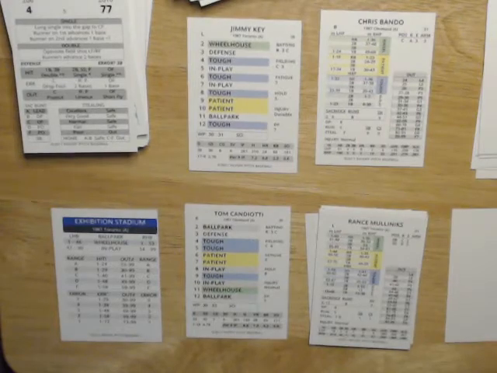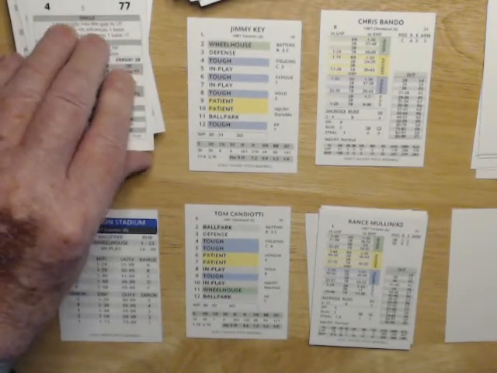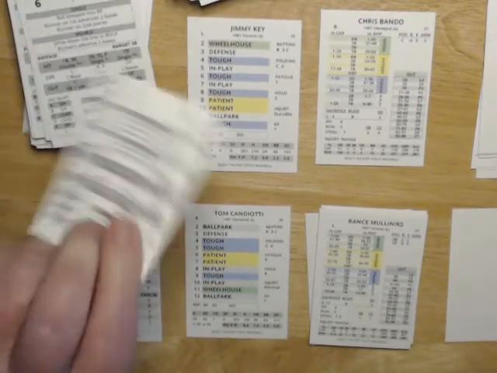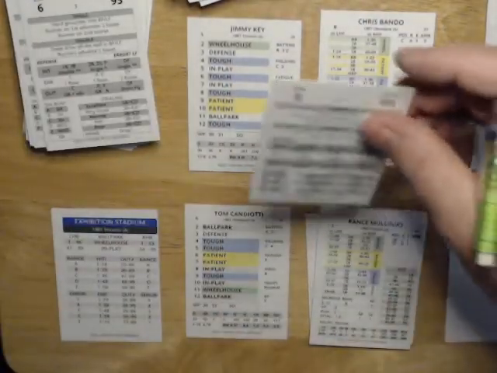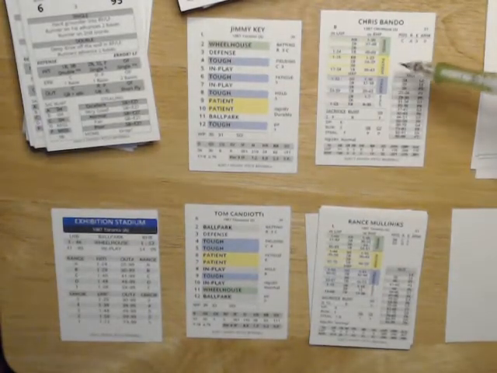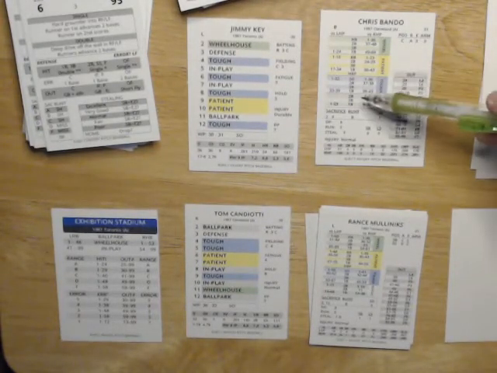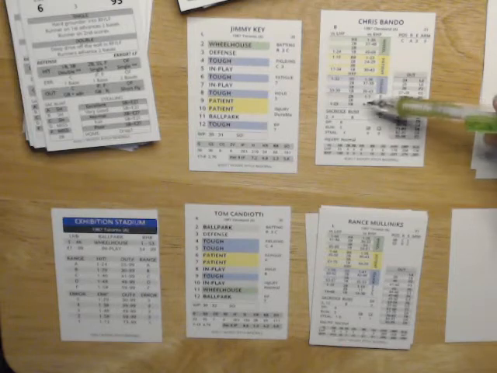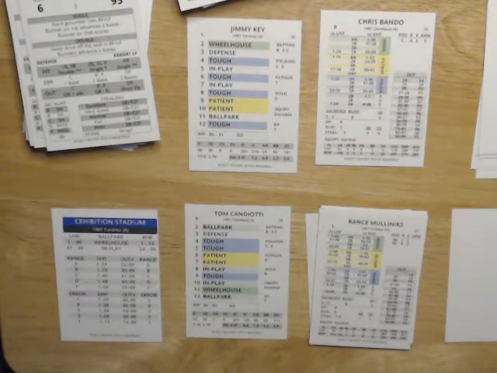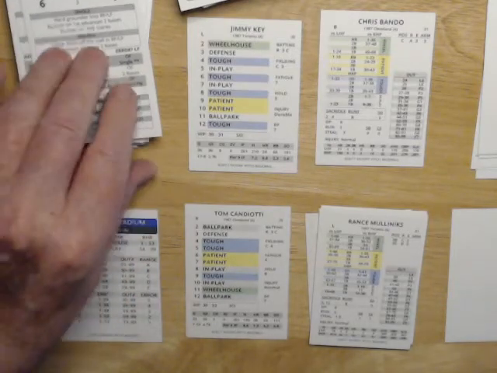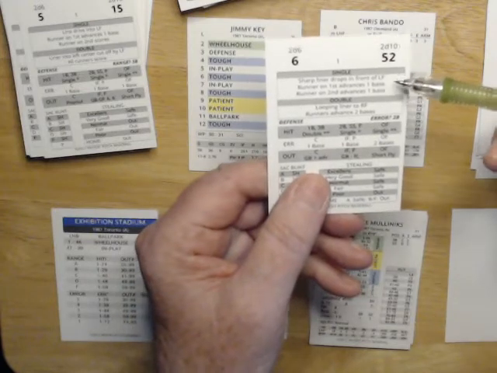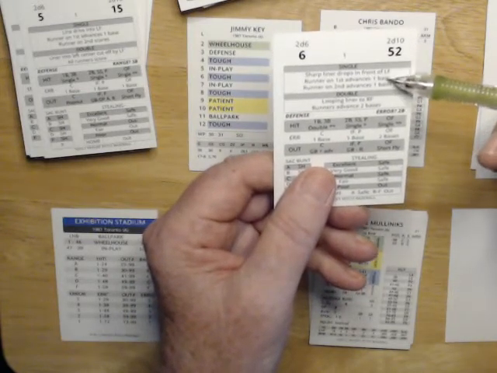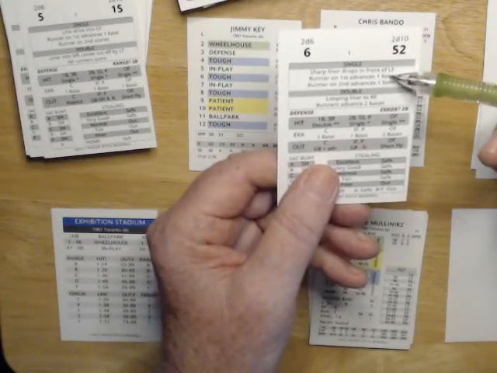Okay, Chris Bando's at the plate with 1 out, 1 on. 7, in play. 0-3 versus the lefty. What do we got going here? In play. It's a base hit. That's what I like about the facts. I don't have to look at a chart. We turn the next one over. We look at the top under single. Sharp liner drops in front of the left fielder. The runner on first advances 1 base.